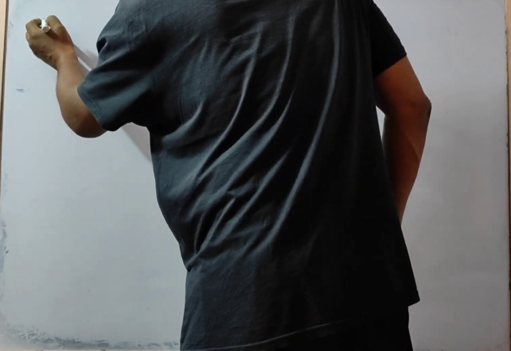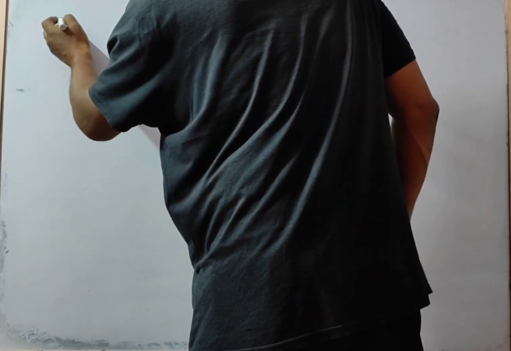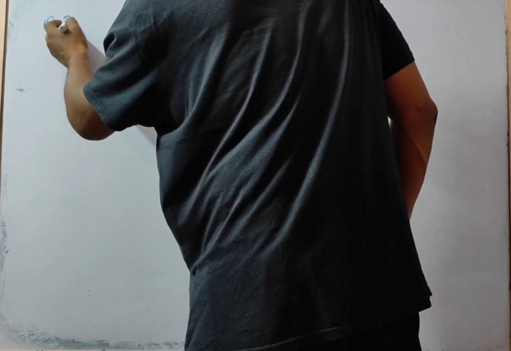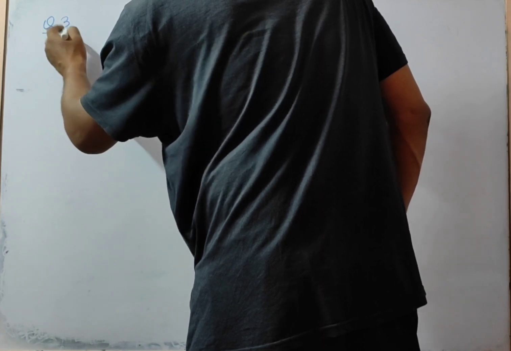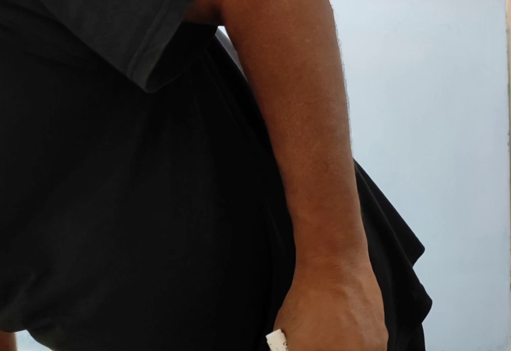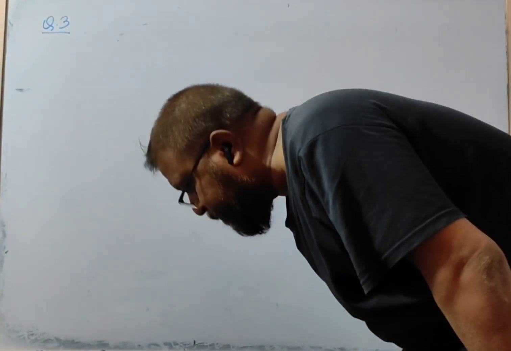So there is a rectangle. This is question number three. Okay, so there is given a rectangle ABCD.